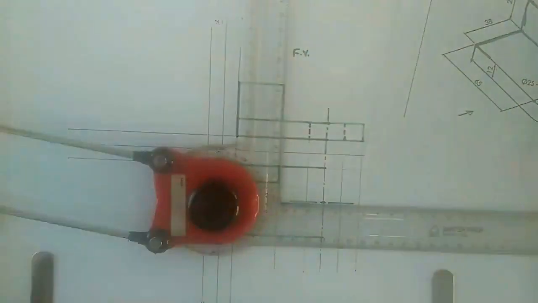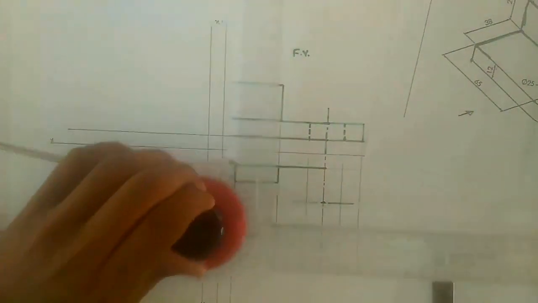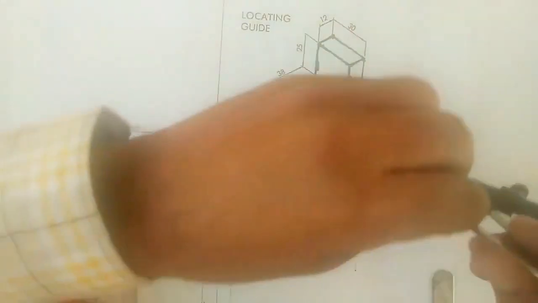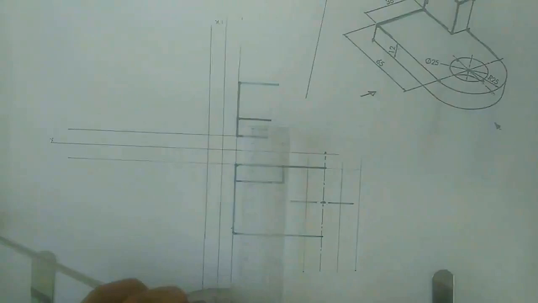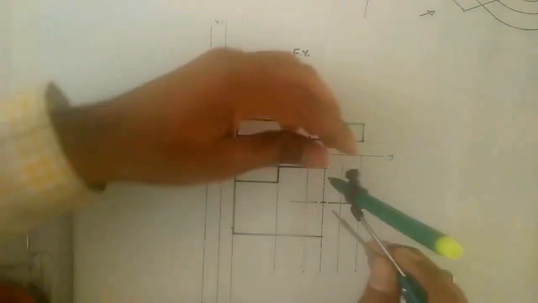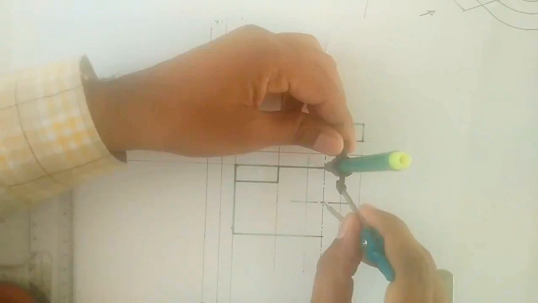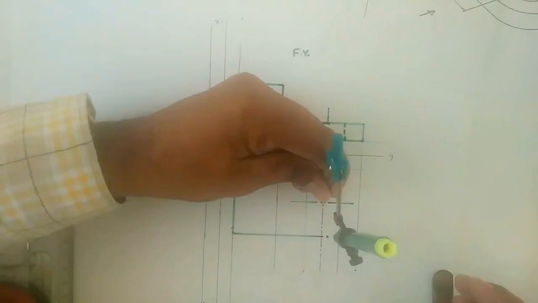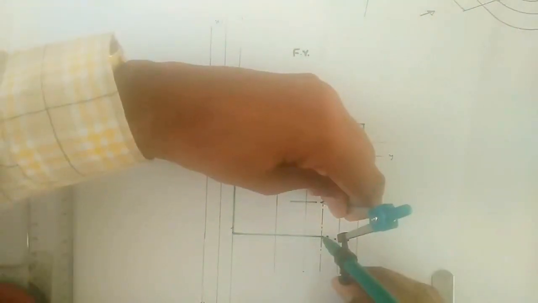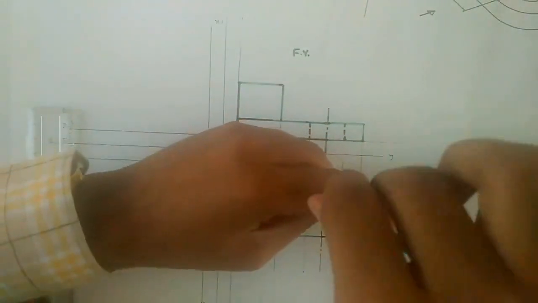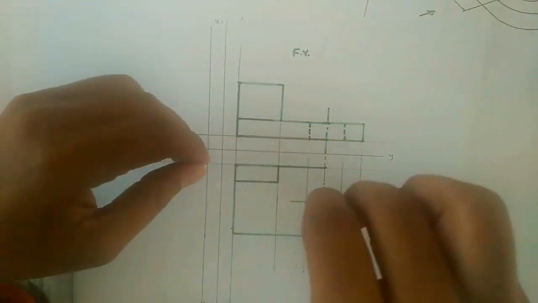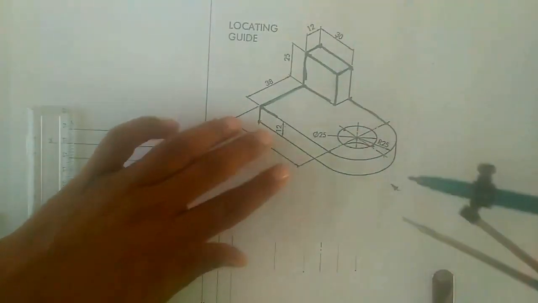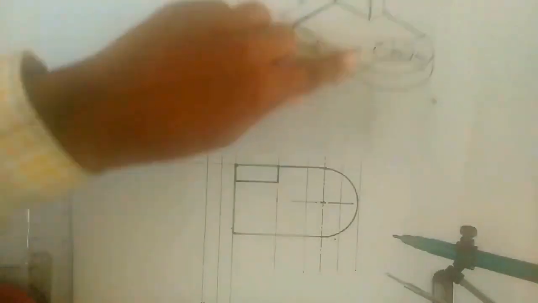Now using a compass, draw two circles, that is the inner circle and the outer semicircle. The outer circle radius is 25. This distance is already 25, so just take that distance 25 and draw this semicircle. Now the inner circle is 25 mm diameter, so 12.5 radius.